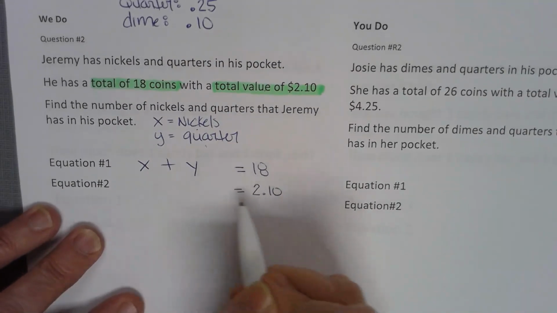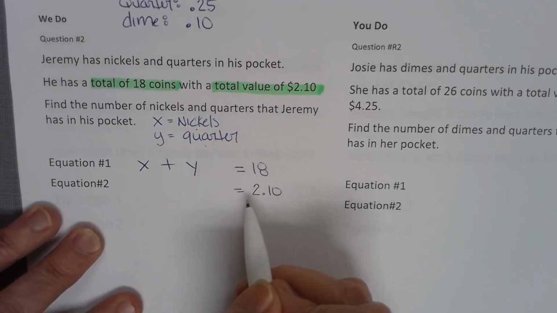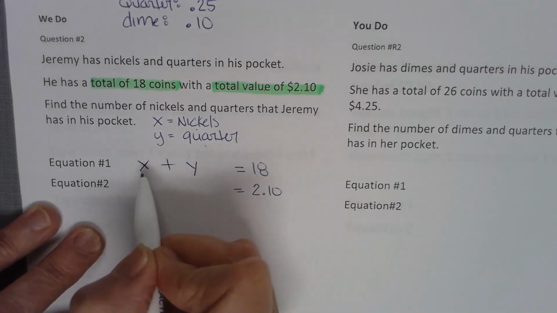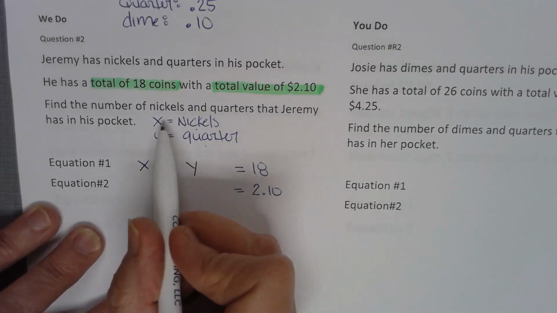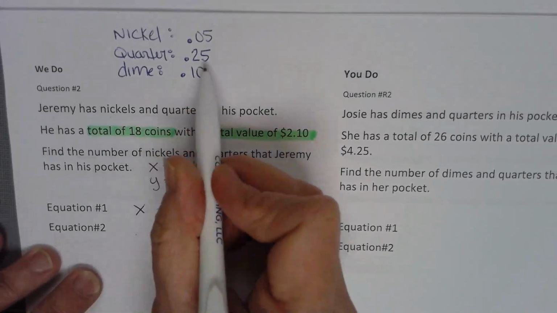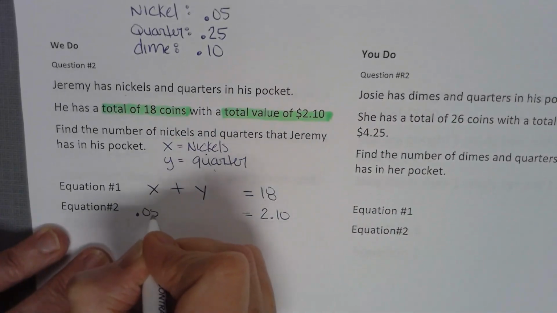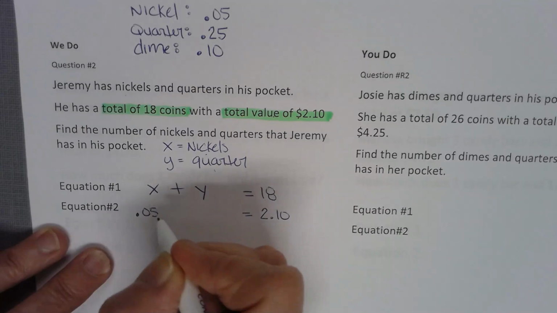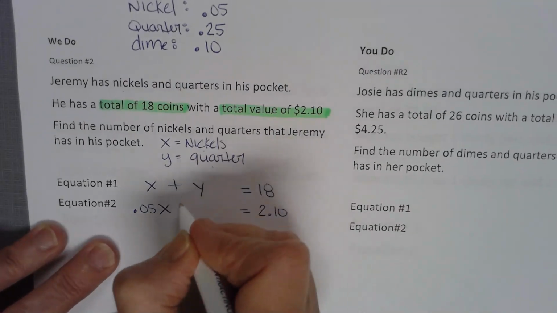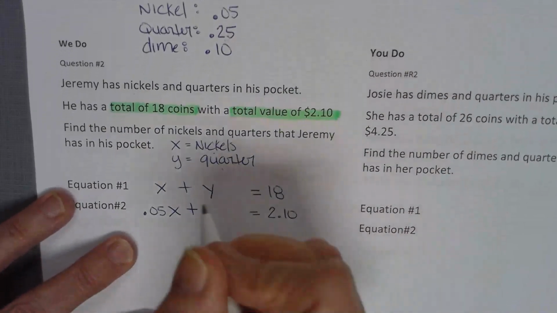Okay, now the second equation is a little bit more complicated because it's more than coins. It deals with the value of money. So now, not only do we need the number of nickels we have, I've got to multiply by the value of a nickel, which is 5 cents. So we've got 0.05, the value of a nickel, multiplied by the number of nickels I have. We're going to add that to the value of a quarter, which is 0.25.